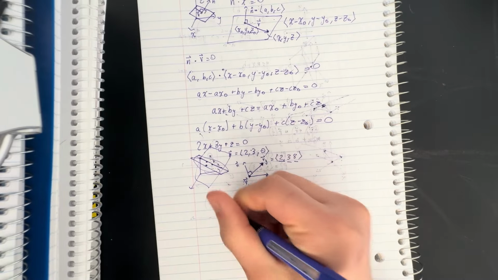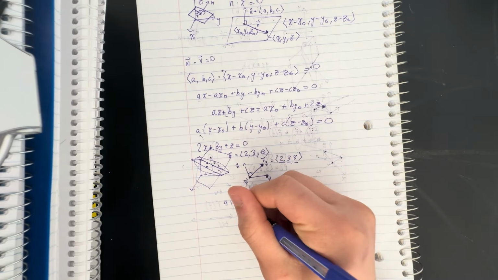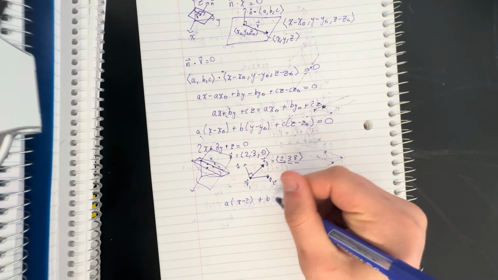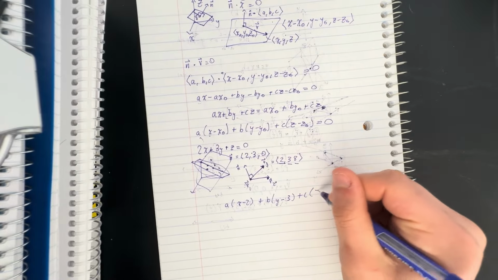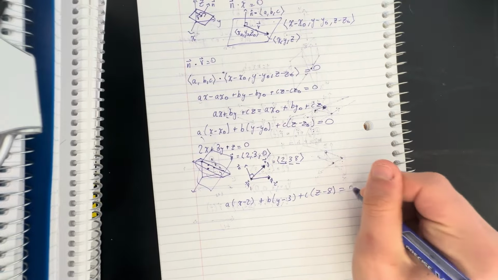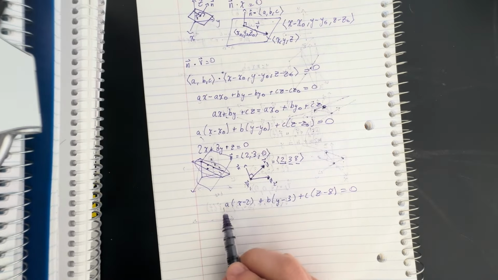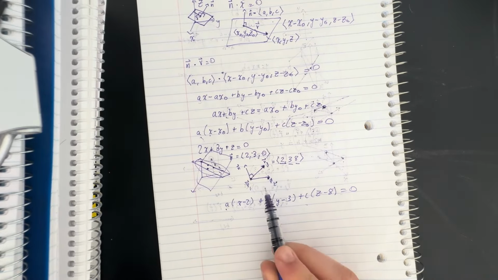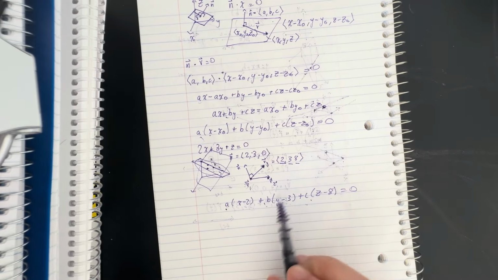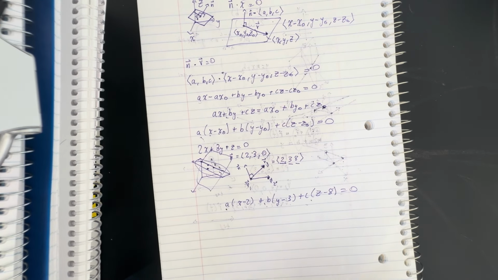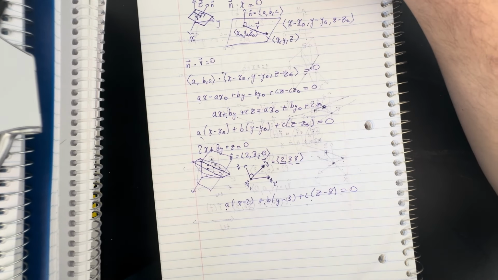So it would just be a times x minus 2 plus b times y minus 3 plus c times z minus 8. And then depending on what numbers for a, b, c you get out of the cross product, those are going to be plugged in. We already plugged in our x naught, y naught, z naught, and then you just solve, and you're going to get something in this form. And then that's your equation for that plane.